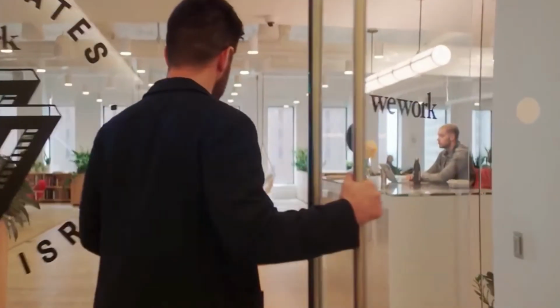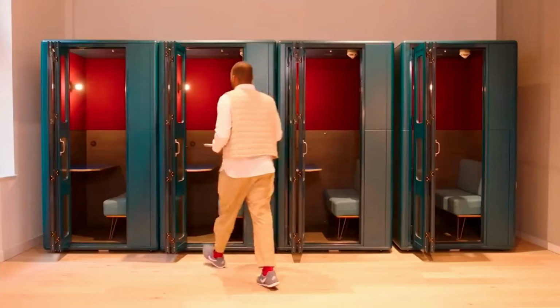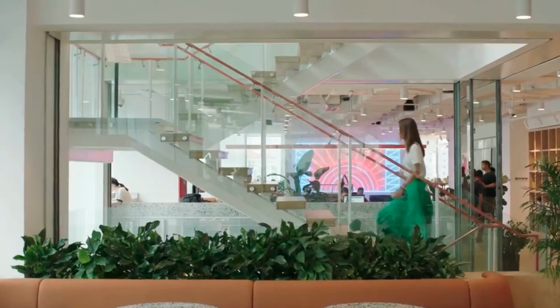Community is at the core of our spaces, and even through these unprecedented times, this has remained unchanged.